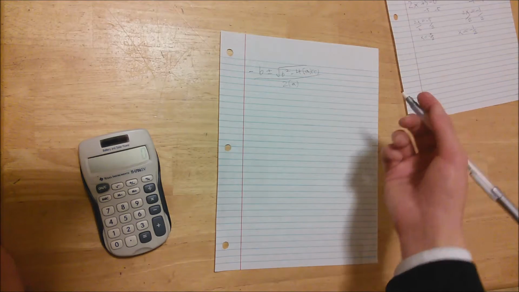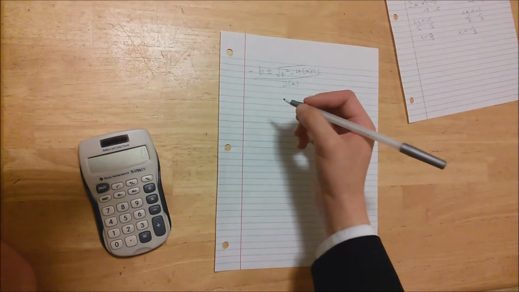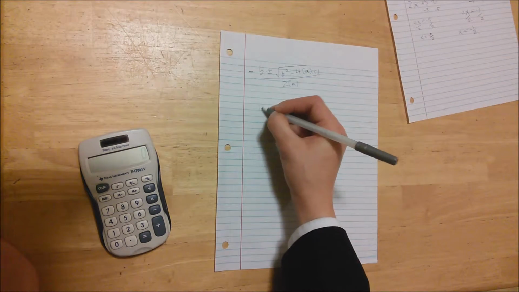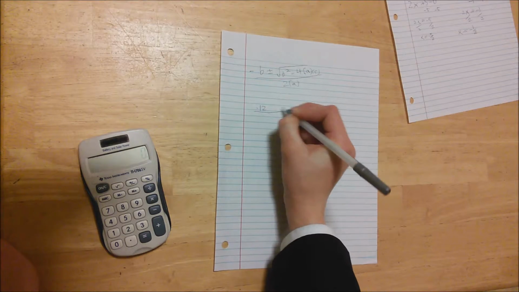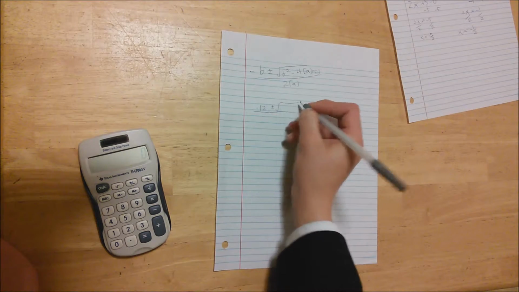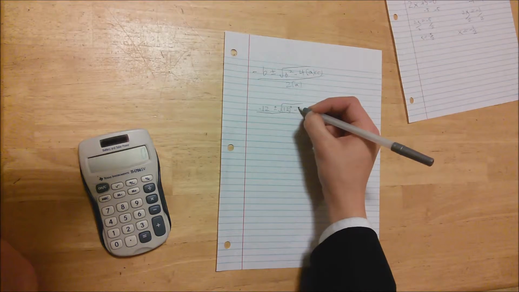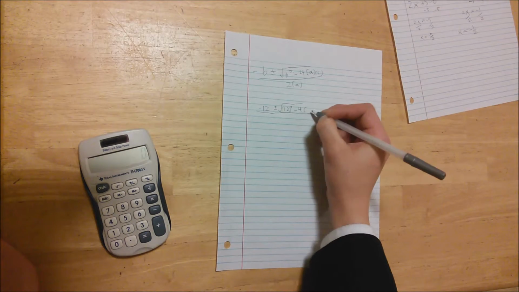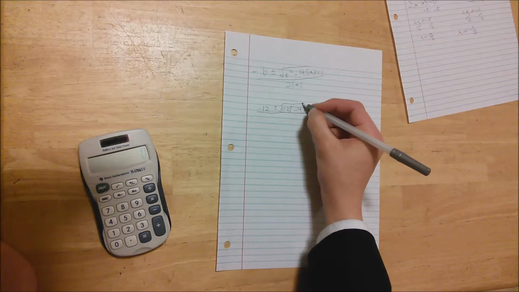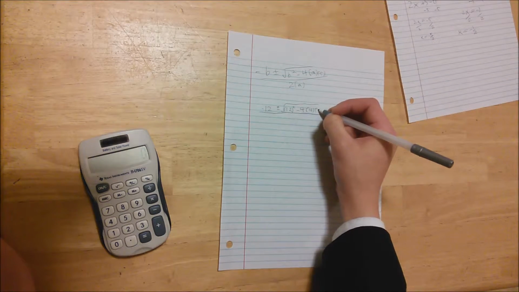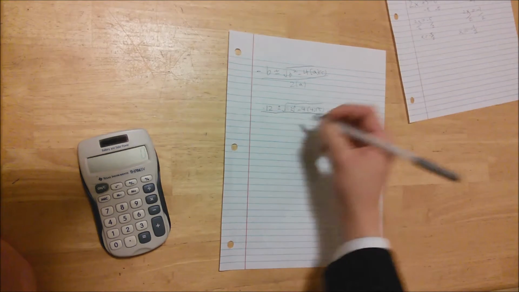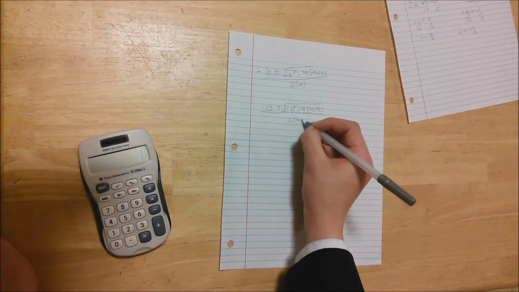With 4x squared plus 12x plus 5, b would be 12, so negative 12 plus or minus the square root of 12 squared minus 4 times 4, which is a, times c, which is 5, all over 2 times 4.